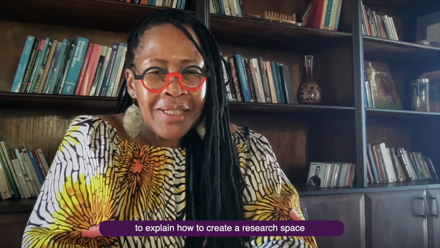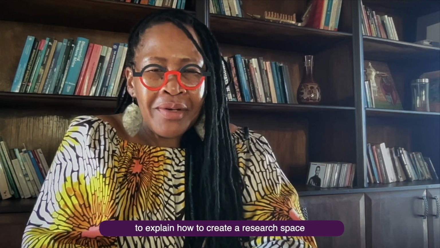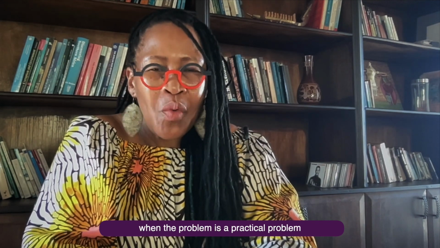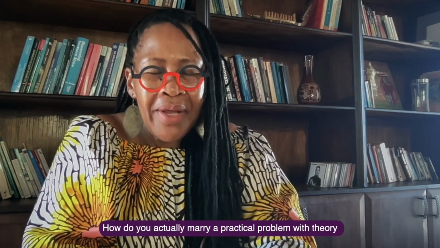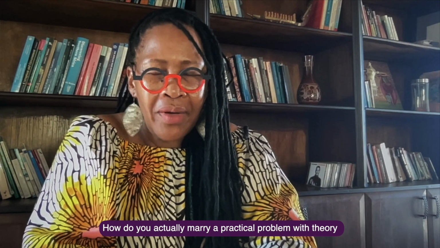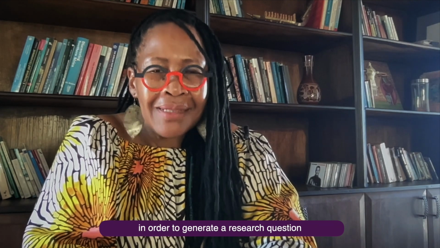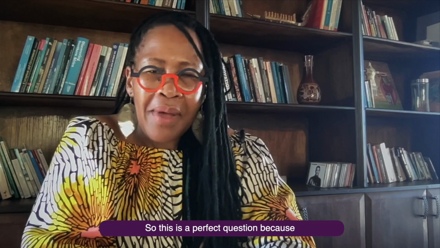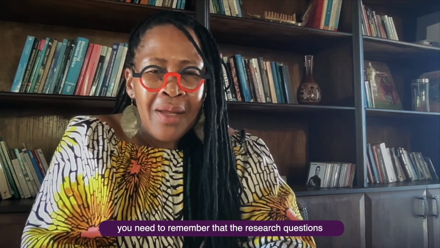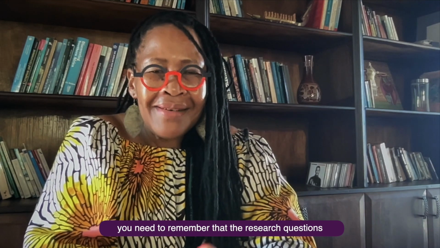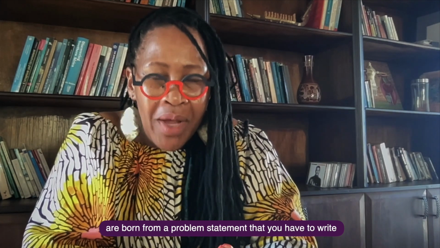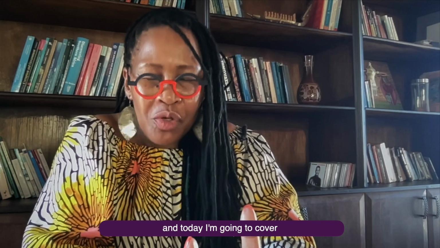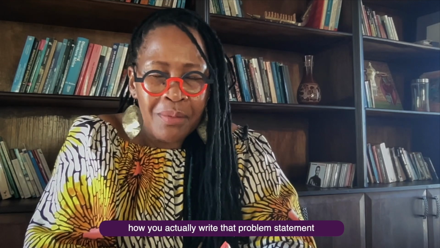Research Tuesdays. I have been asked to explain how to create a research space when the problem is a practical problem. How do you actually marry a practical problem with theory in order to generate a research question? This is a perfect question because you need to remember that research questions are born from a problem statement that you have to write.